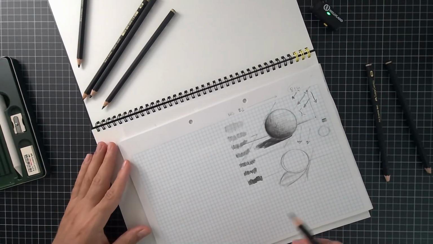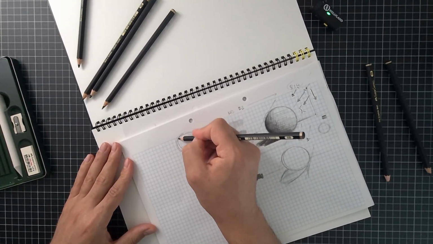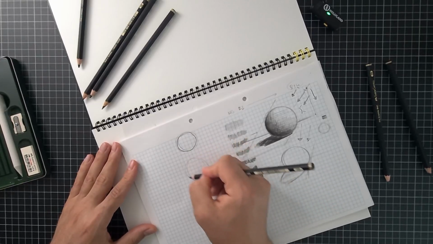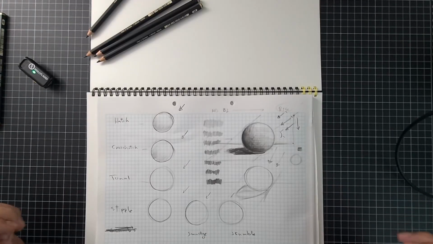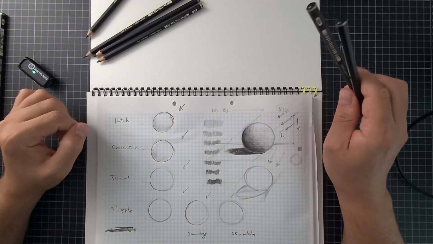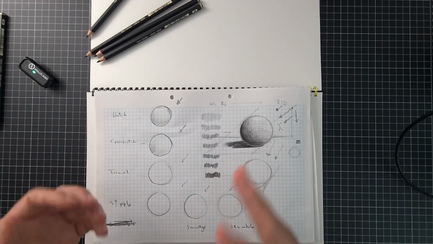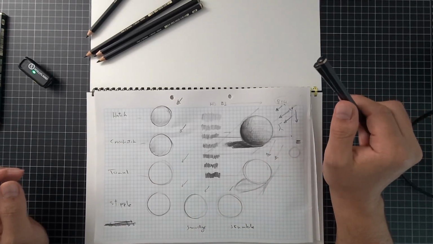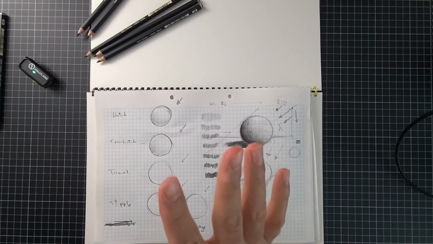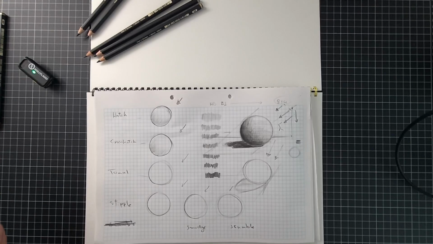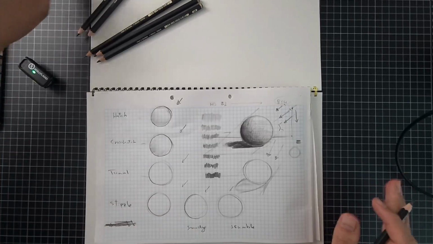So for example, let's draw a few spheres just to make examples. The techniques have different names and different ways of creating or using them. The most common and known shading techniques are hatch, crosshatch, tonal, stipple, smudge, and scumble.